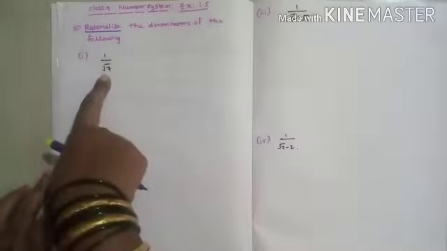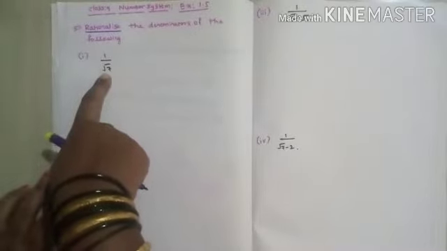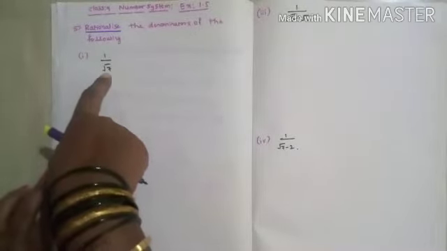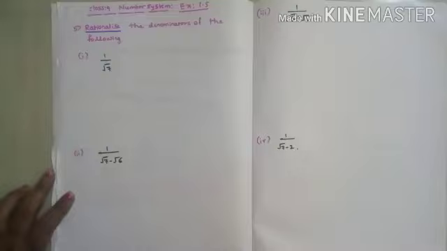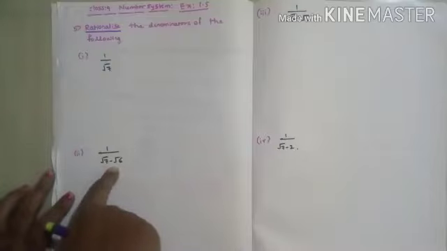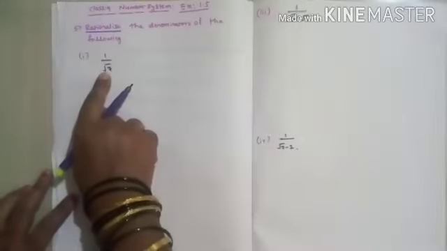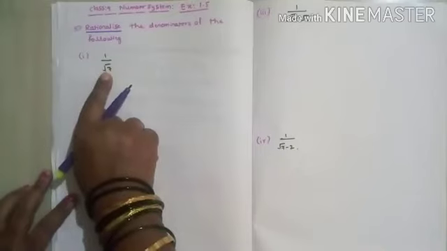Here only one number is there. If it is only one number, we have to write the same number inside the root and you will get the rationalizing factor. If suppose two numbers are there, I will tell you after. First I will solve this. You have to multiply and divide by root 7. If you multiply root 7 by root 7 you will get root 49.